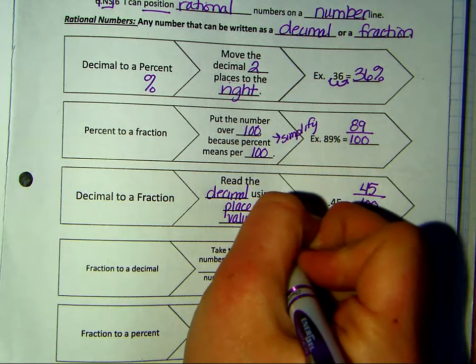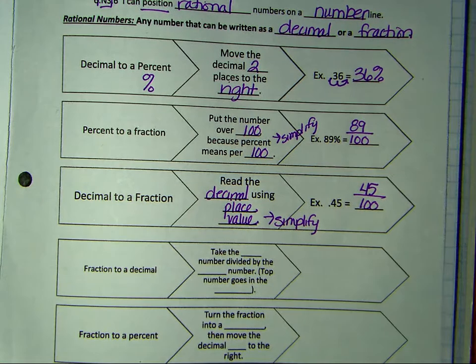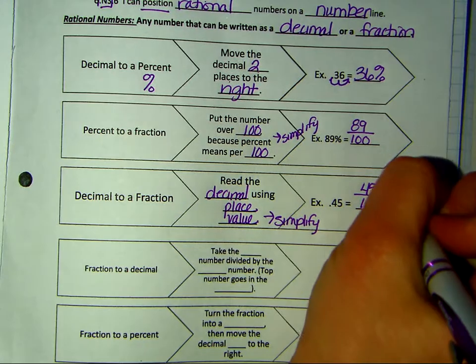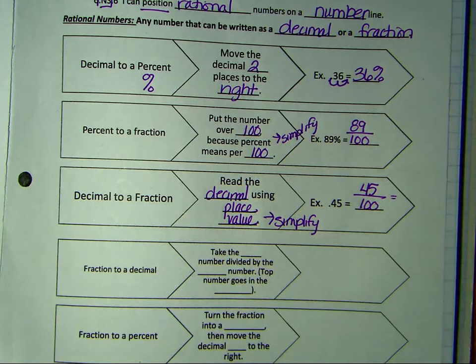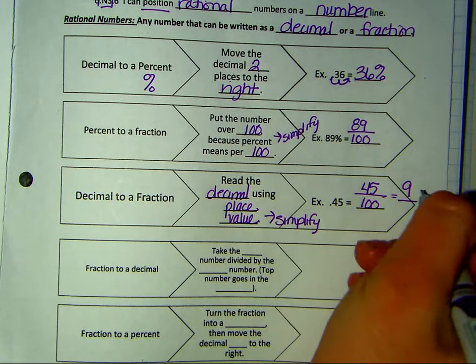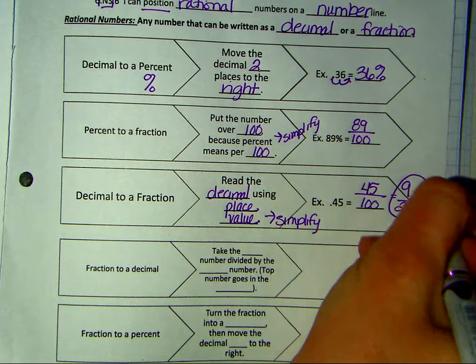And we want to remember to always simplify. So can I pull a factor out of 45 over 100? What number can go into both? 5. Good, class. How many times does 5 go into 45, class? 9. How many times does 5 go into 100? 20. Good job. That is your simplified fraction.